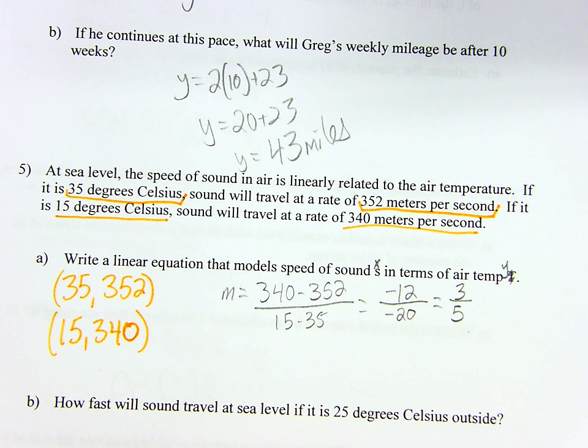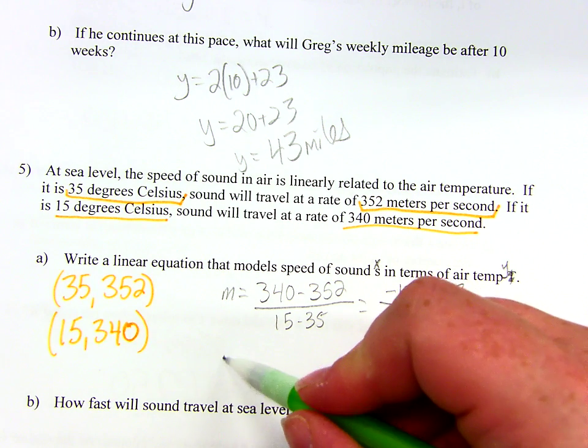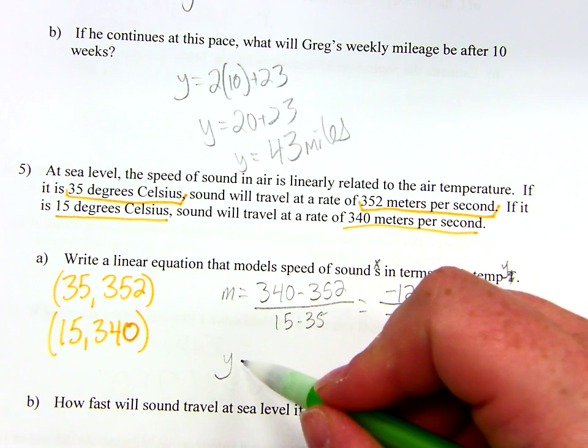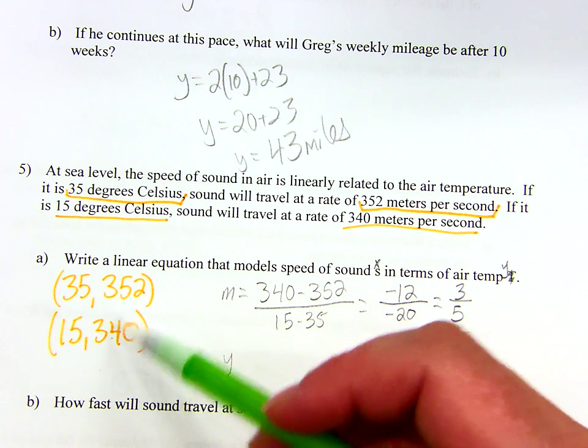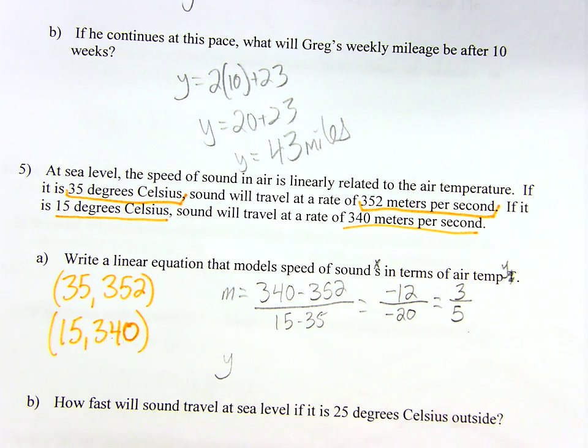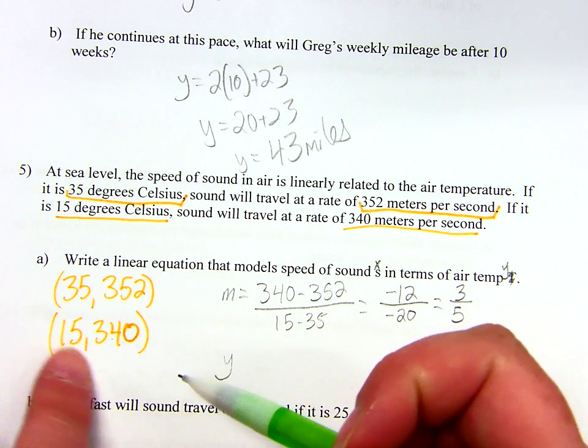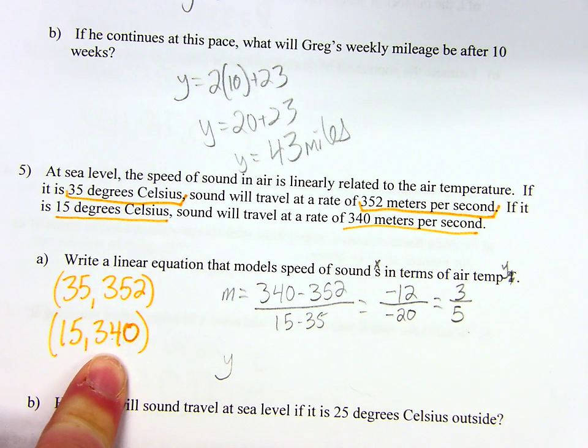You'd use the, what's it called? Y minus y1? Yeah, point slope form, you're right. How do you know which point to use? You can use anything, either one. I'll use 15, 340 just because the numbers are a tiny bit smaller.